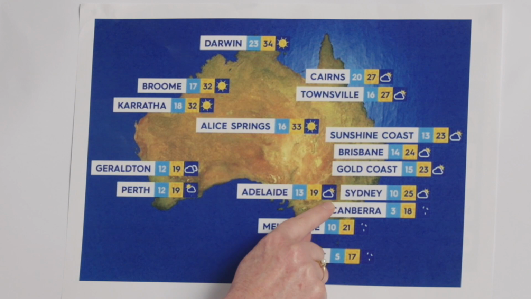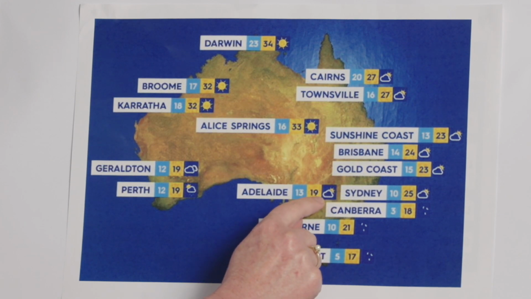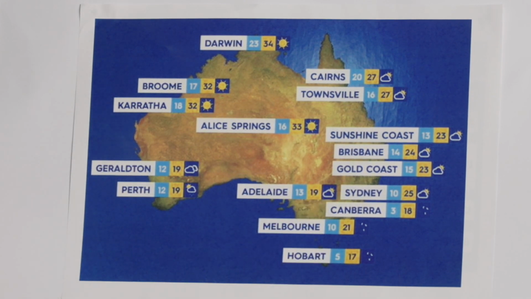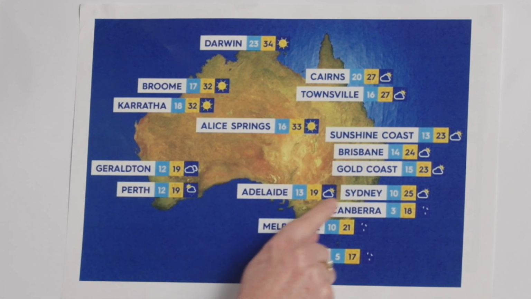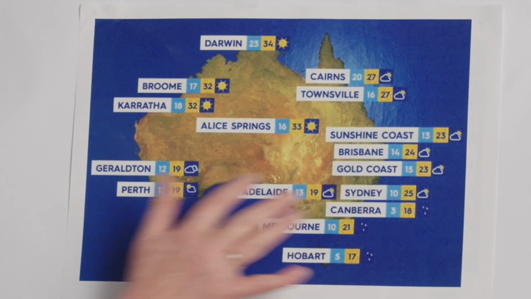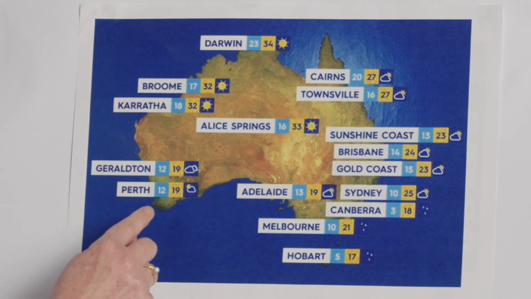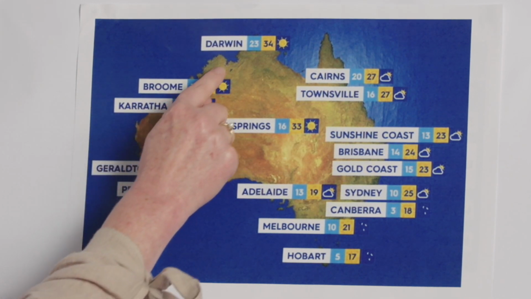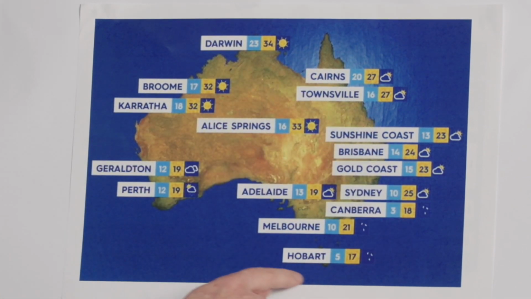And a little symbol nearby that tells me there's some cloud, but there's also some sunshine. Okay, so that is some information, some data collected from the Weather Bureau that tells us what the weather will be like on that day. And you can see different places. You might know some people that live in these different places and what the weather will be like.